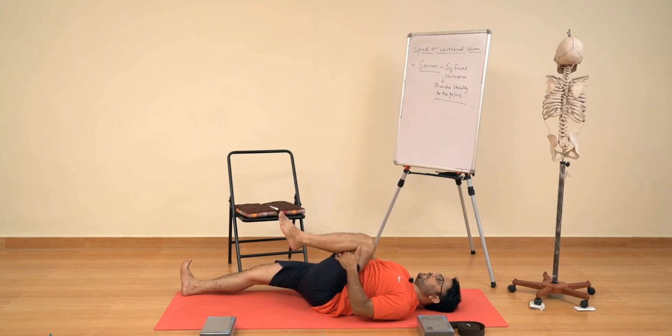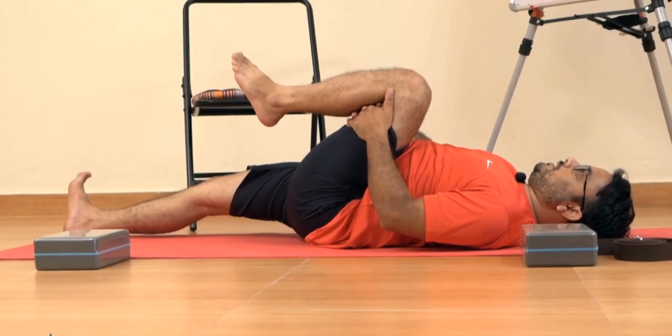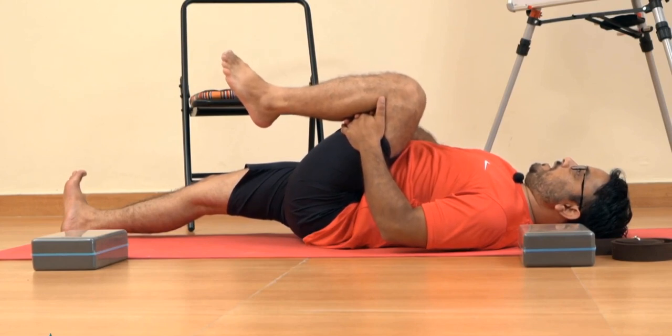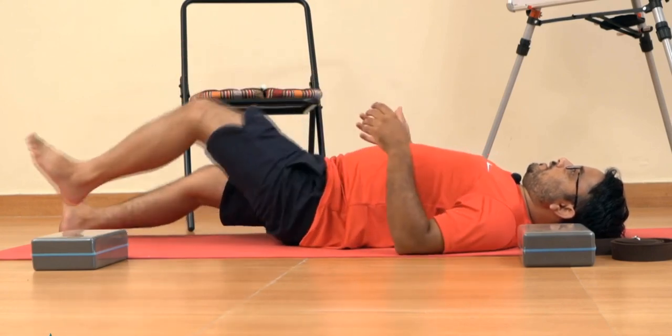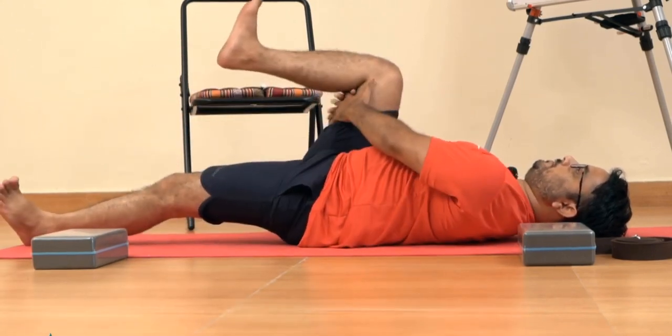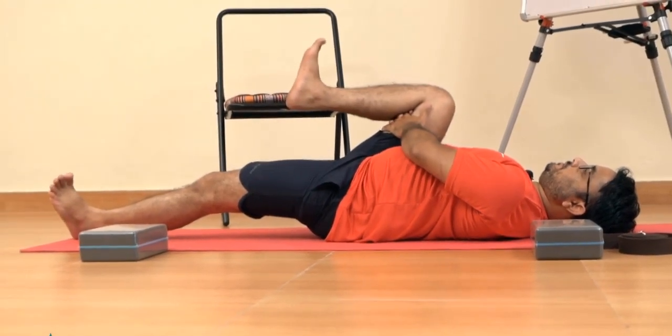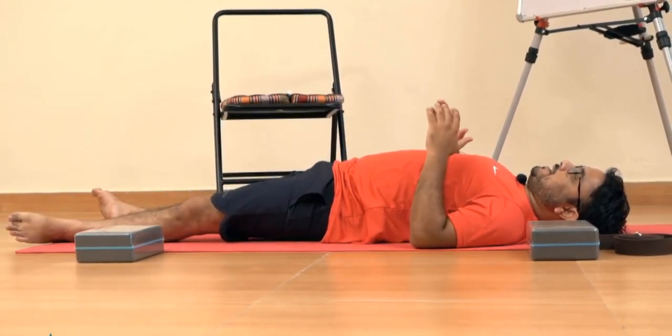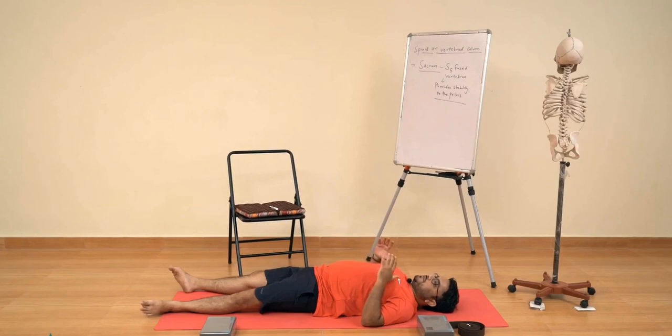Try the knee to chest, without extra pressure on your abdominals. If you don't feel comfortable, just bring your thigh out and try to touch your chest. This is a simple exercise to release the pressure from your sacral area.